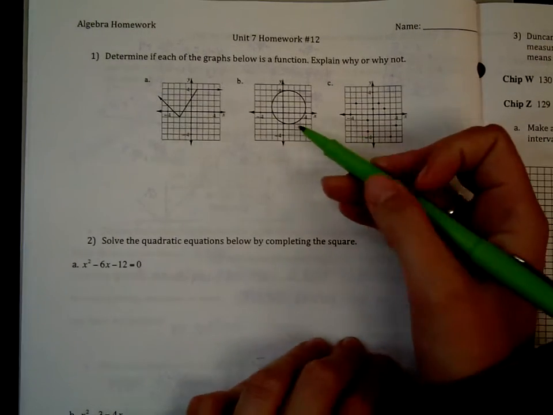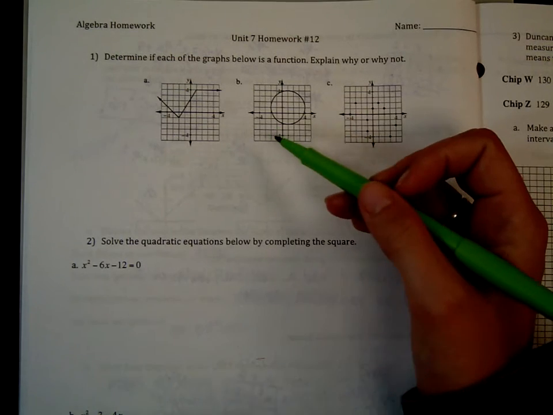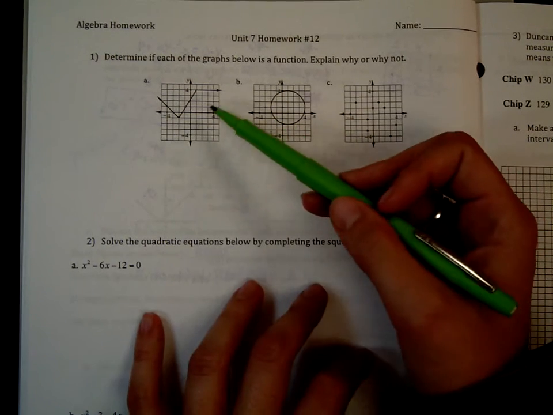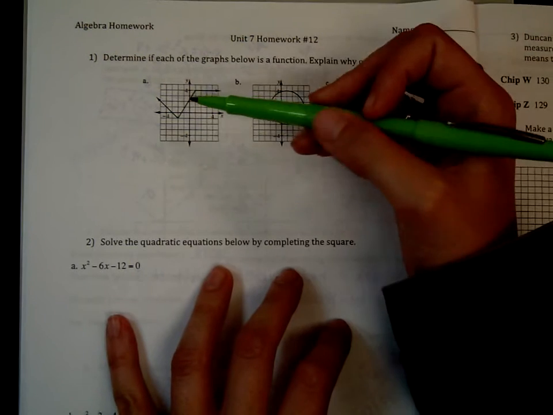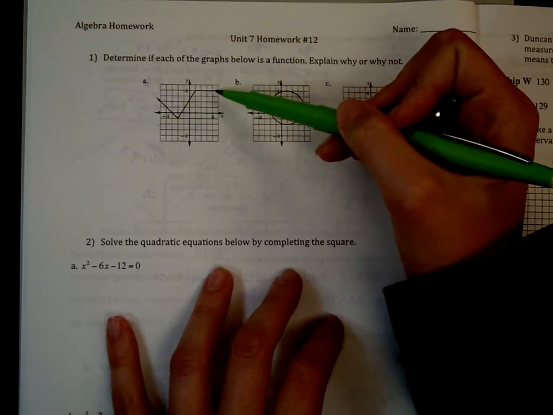Determine if each of the graphs below is a function. Explain why or why not. So remember, a function is a relationship where each x value has only one y value. So I'm going to look here and I notice that each x value has only one y value.